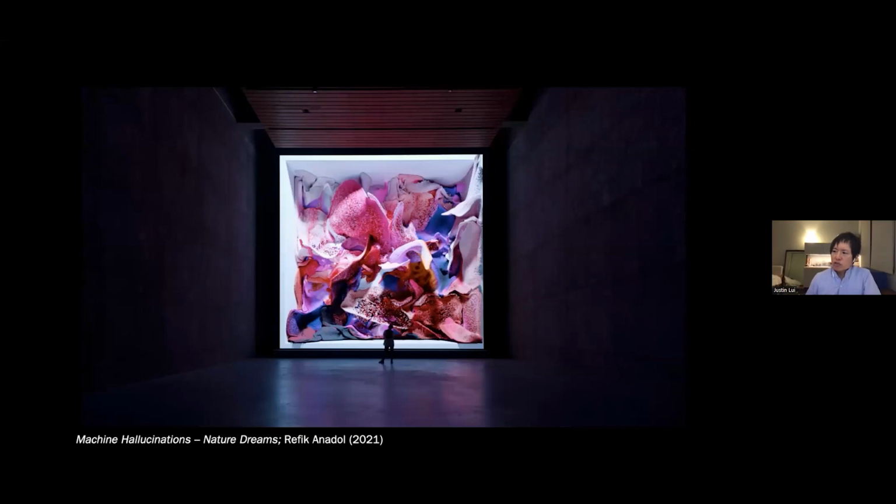One thing that I think is interesting to point out is that these projects are self-described as data sculptures. And there's definitely data animating the content on the screen. But whether it's sculpture or not, I think maybe is up for grabs.